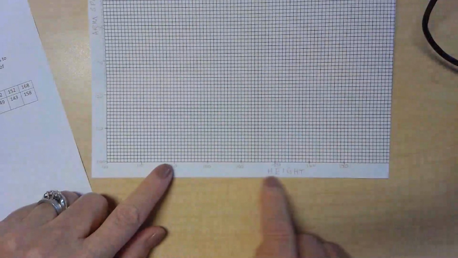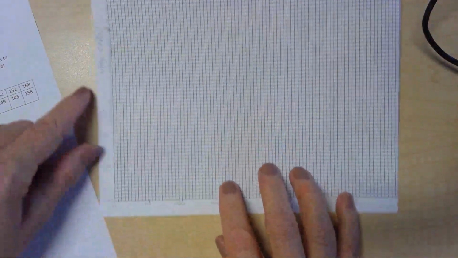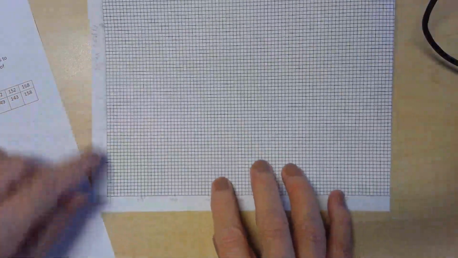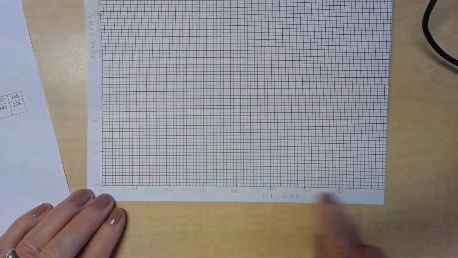I had to decide on my grid paper, and I'm going to fold mine a little bit so I can fit everything in the video. I had to decide what side I was going to make the height. So I picked that for the x-axis, and one side I was going to make the arm span. I also had to decide the scale that I was going to set out.